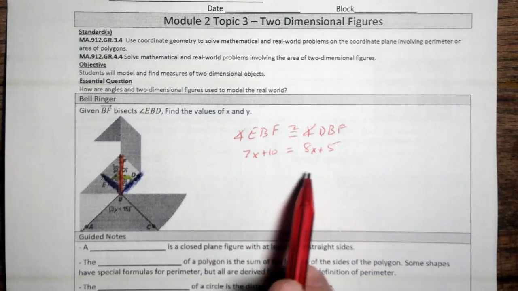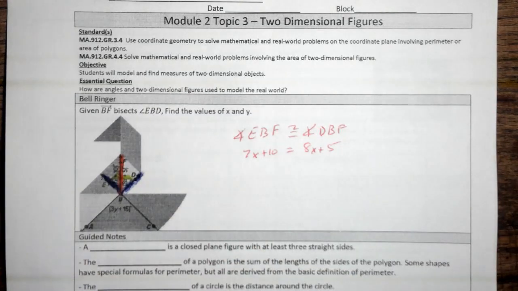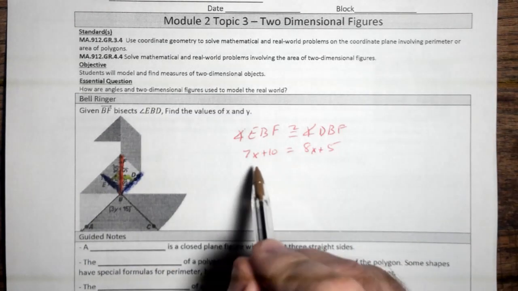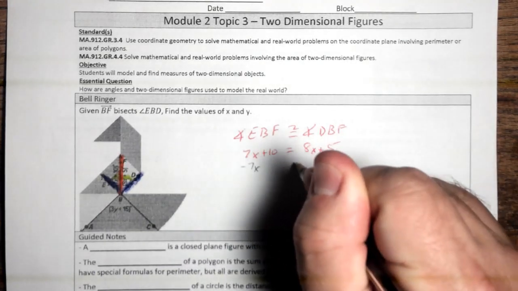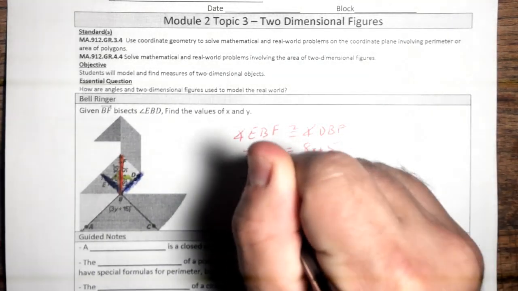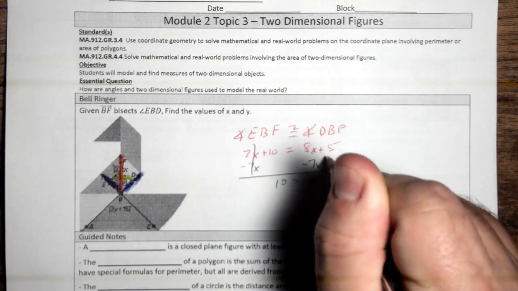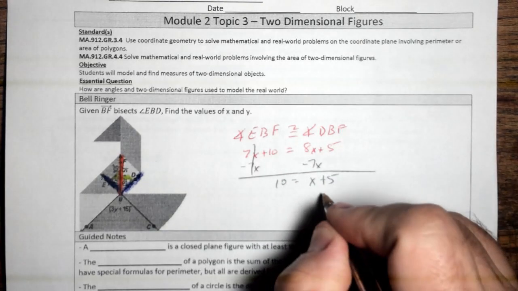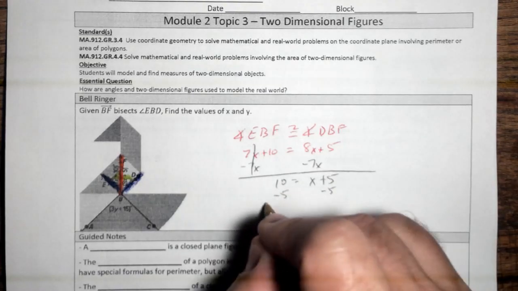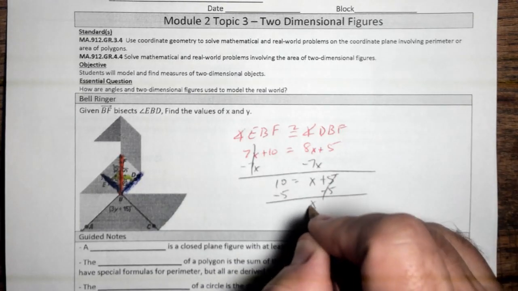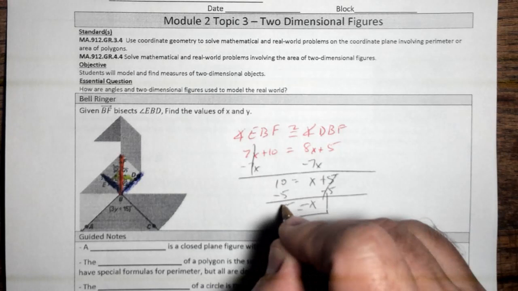I'll change colors here. We're going to subtract 7x from both sides. Bring our 10 down. 8x minus 7x is x. Plus 5 comes down. We're going to subtract 5 from both sides. x is going to equal 5.